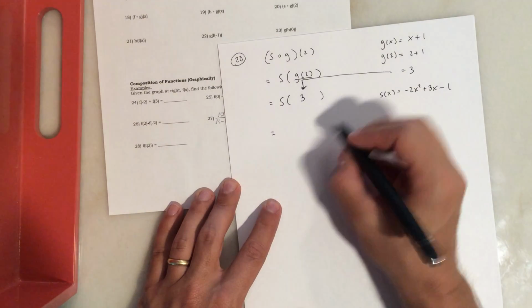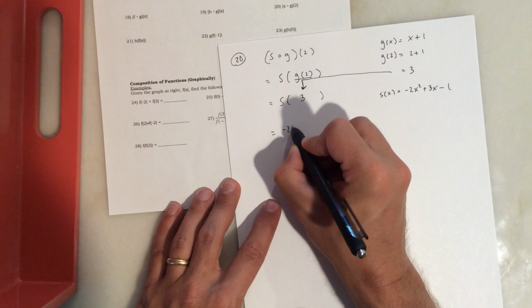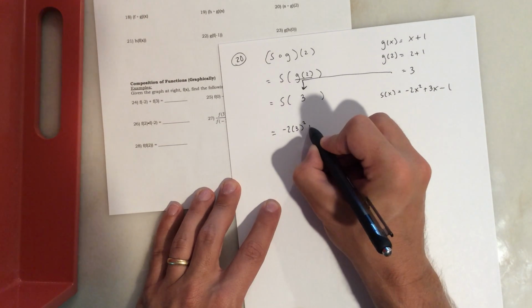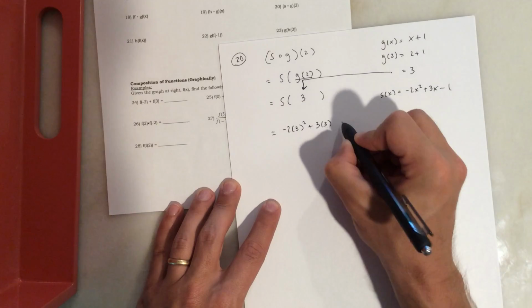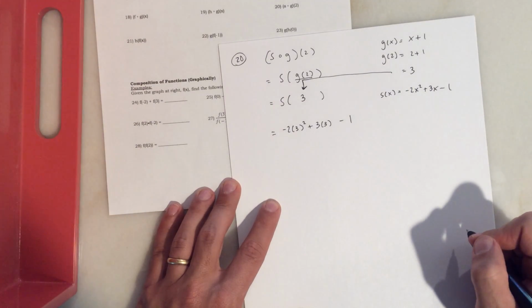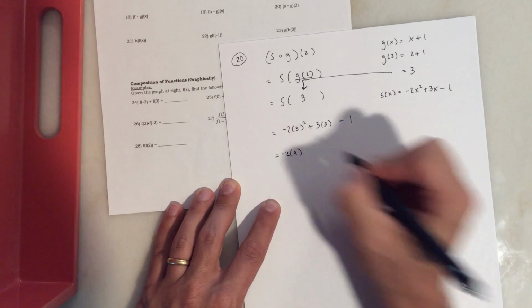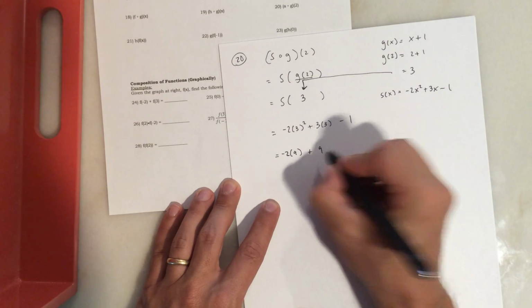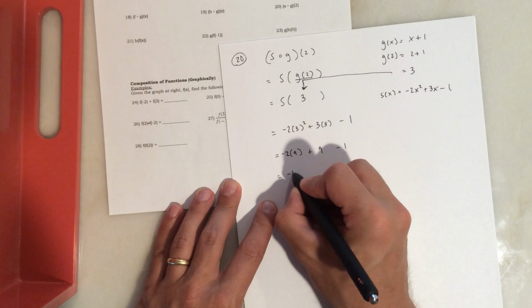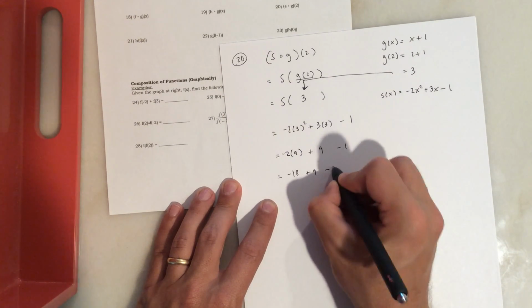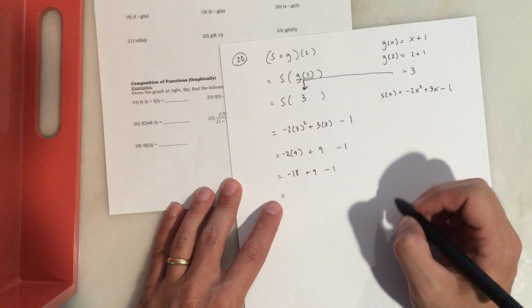So then what's s of 3? That's negative 2 times 3 squared plus 3 times 3 minus 1. That's negative 2 times 9, 3 squared, plus 9 minus 1. Very quickly, negative 18 plus 9 minus 1 is negative 10.